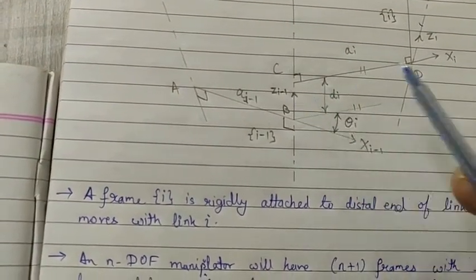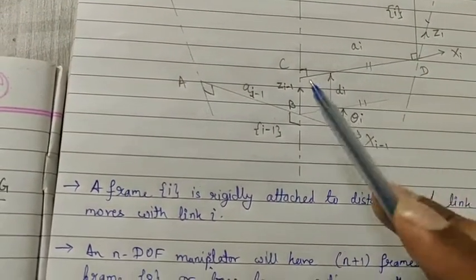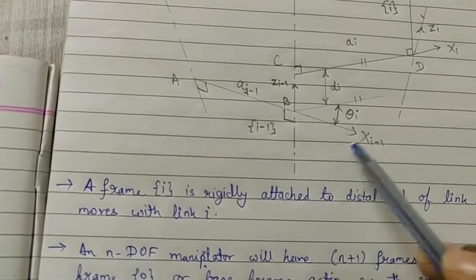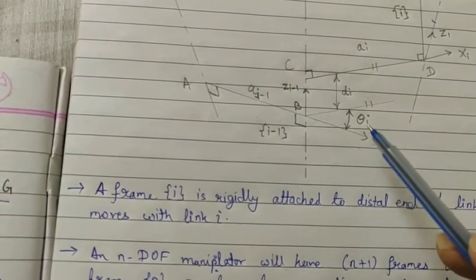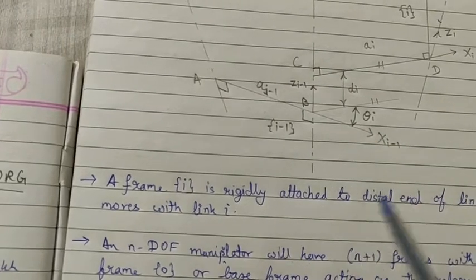This is theta_i, the joint angle, measured between this line and this X_i axis. We will get theta_i.